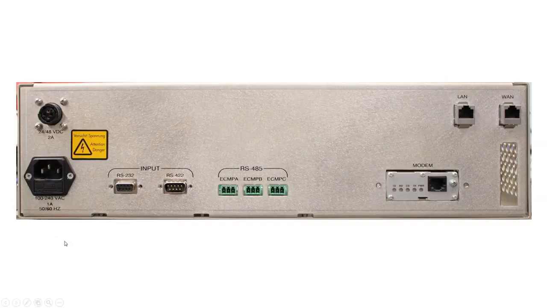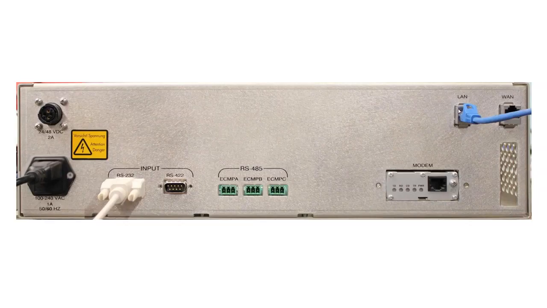So this is the rear of the VR Link, and I have AC connected to it here. And I have the LAN connection directly from the VR Link, the rear LAN port, which in most VR Links is going to be your output. So directly from this LAN port to the LAN port on my computer.